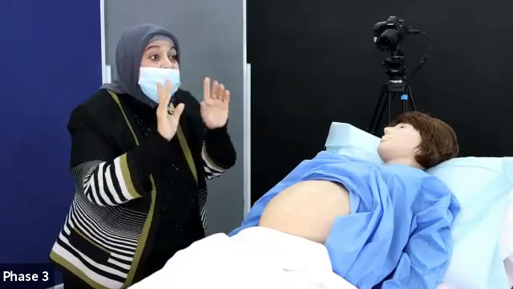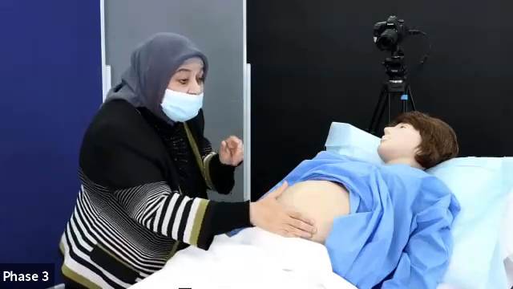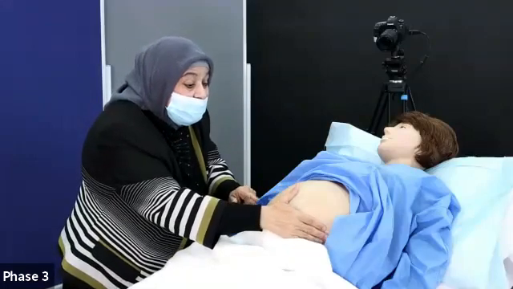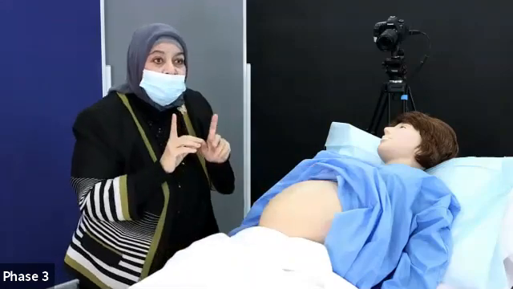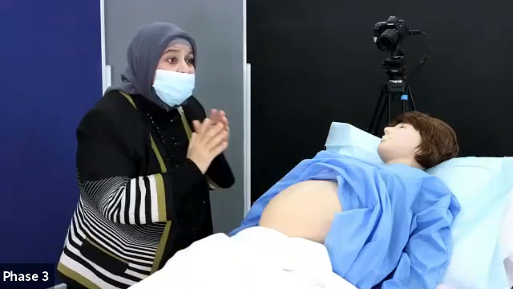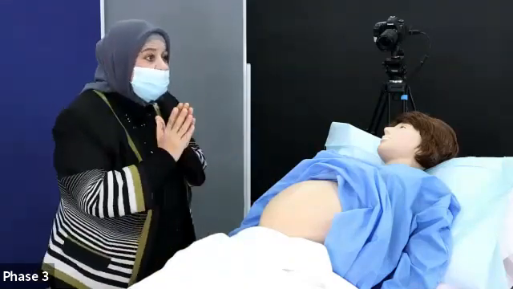The first thing you should do is examine the uterus in general from the left side. You should examine the whole abdomen. Why? Because she has pain. What are the causes of pain at this age of gestation?